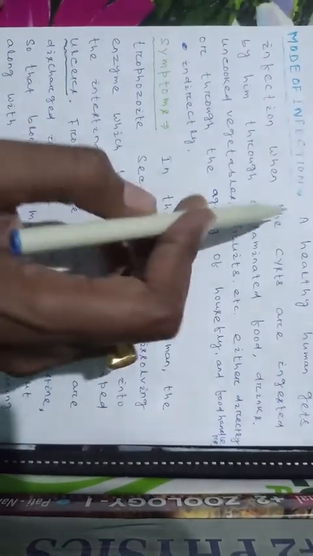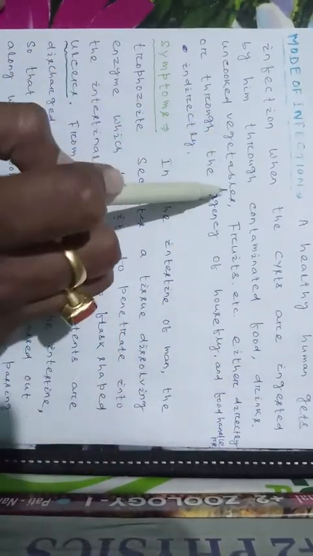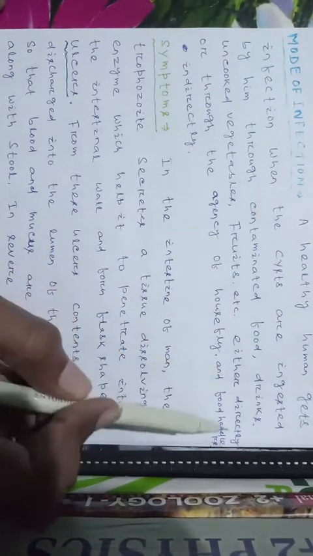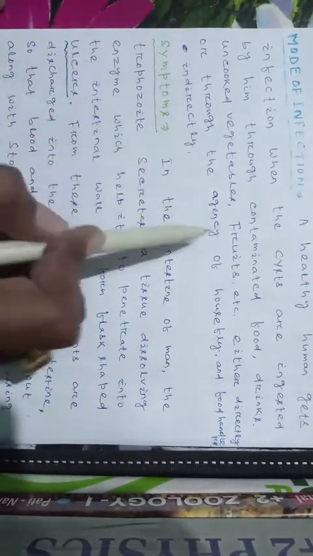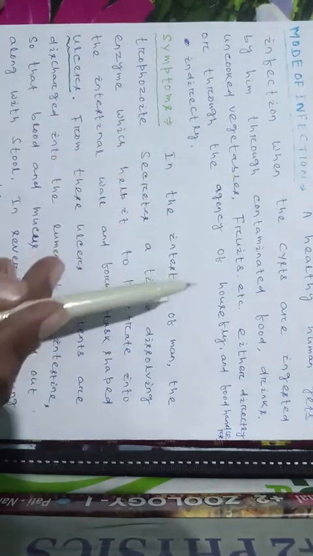Mode of infection. A healthy human gets infection when the cysts are ingested through contaminated food, drinks, uncooked vegetables, fruits, etc., either directly or indirectly through houseflies and food handlers. This is the mode of infection of the parasitic protozoan.